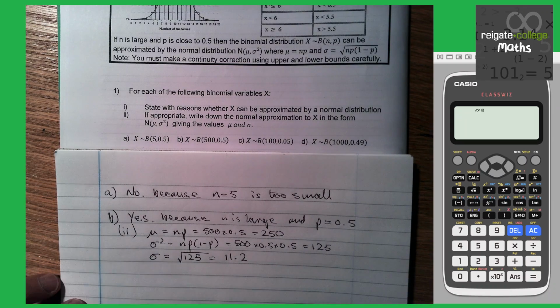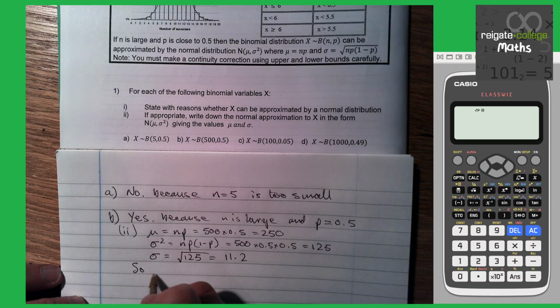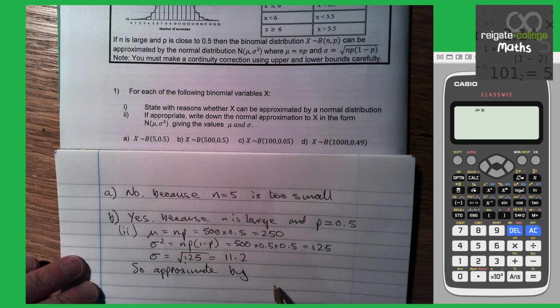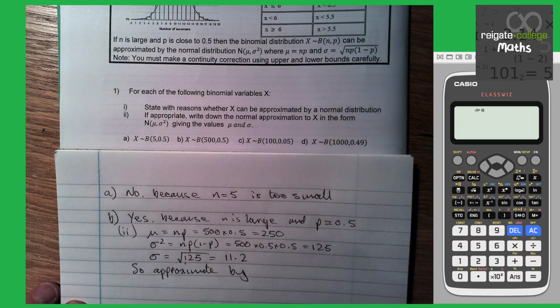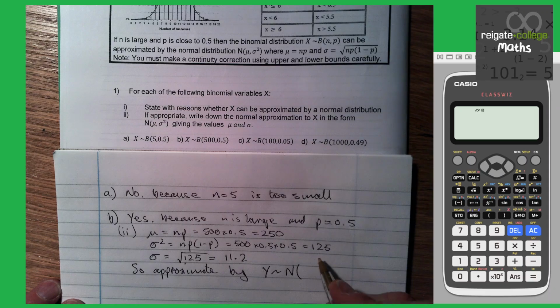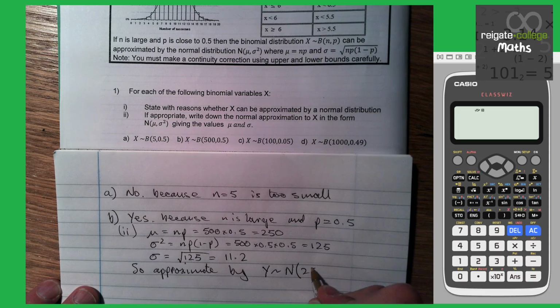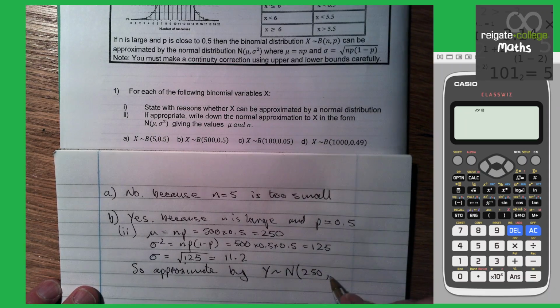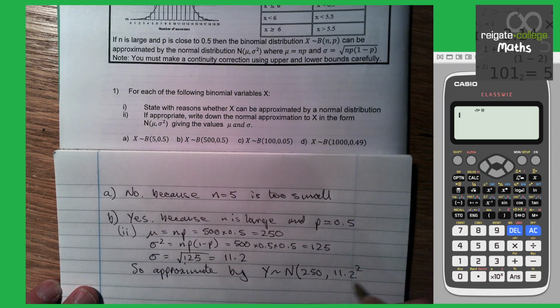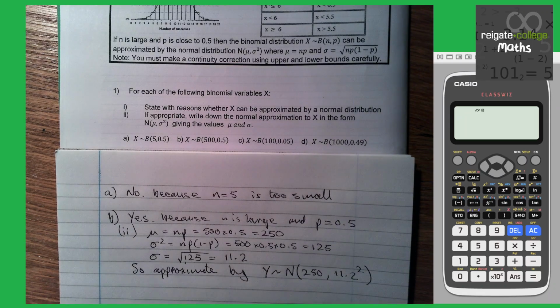So we can approximate by, let's call this distribution Y, which is going to be normal with mean 250 and standard deviation 11.2, so 11.2 squared is going to go there.